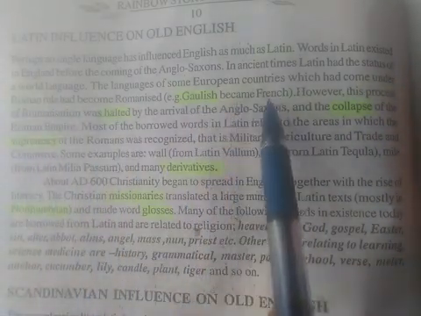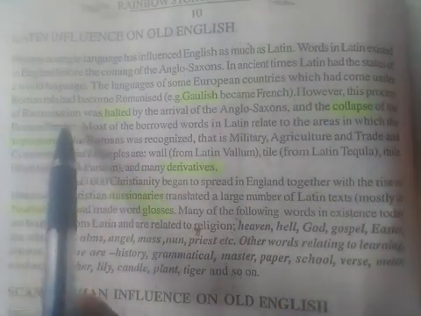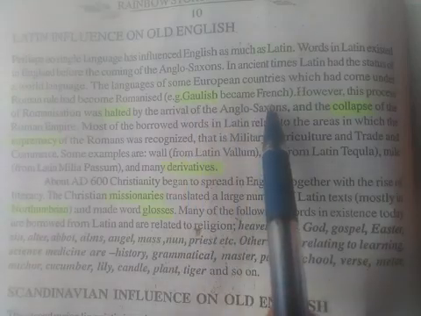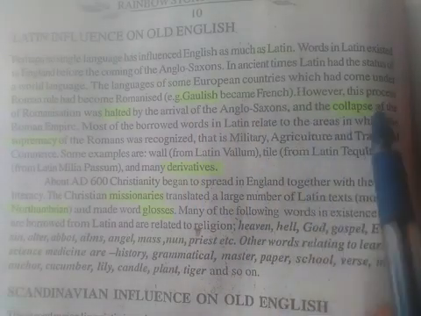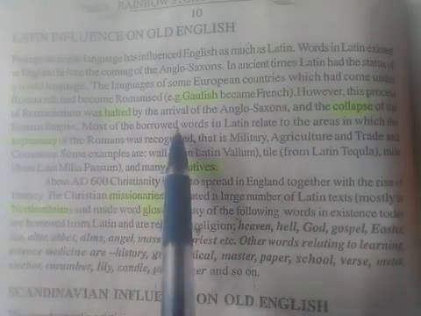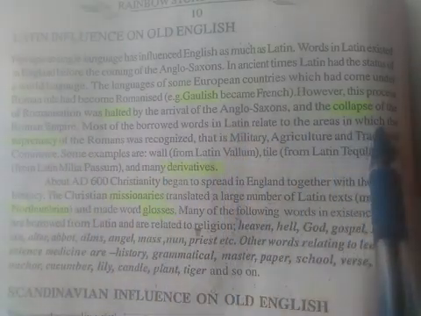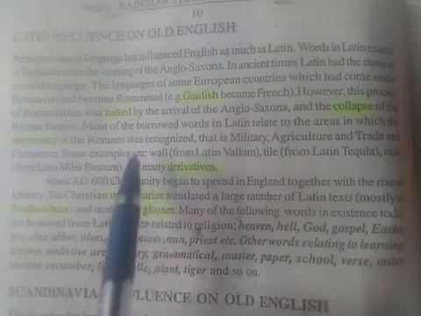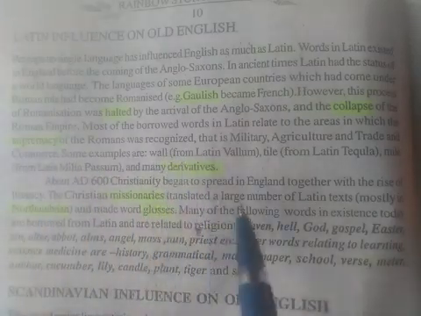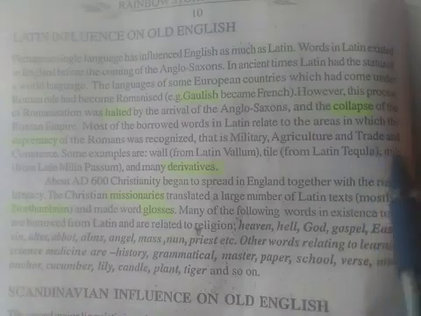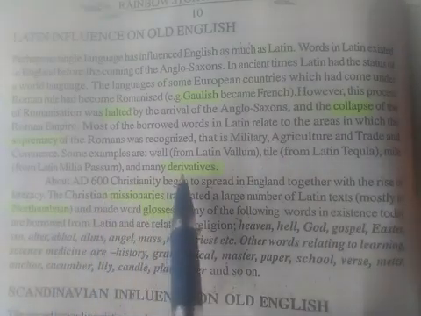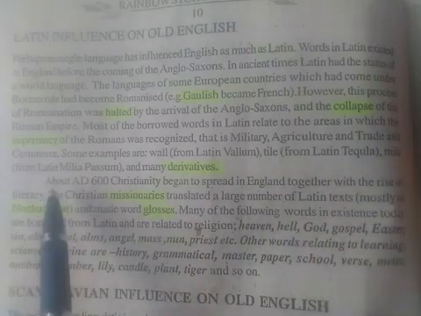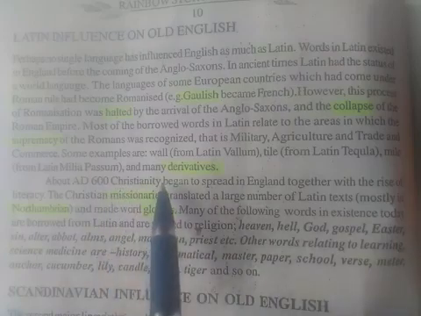The languages of some European countries which had come under Roman rule had become Romanized, that is, Gaulish became French. However, this process of Romanization was halted by the arrival of the Anglo-Saxons and the collapse of the Roman Empire. Most of the borrowed words in Latin relate to the areas in which the supremacy of the Romans was recognized, that is, military, agriculture, and trade and commerce. Some examples are wall from Latin vallum, tile from Latin tegula, mile from Latin mille passuum, and many derivatives.